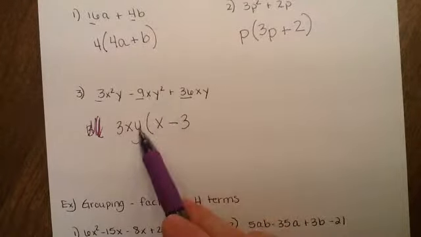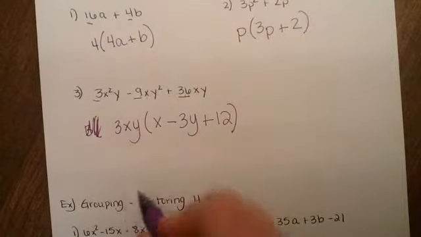Plus 36 divided by 3 is 12. X, take out the x. No x is left. Y, take out the y. No y is left. What could you do to check to make sure this was the correct answer? Distribute and make sure that you get the answer back. So you could check this.